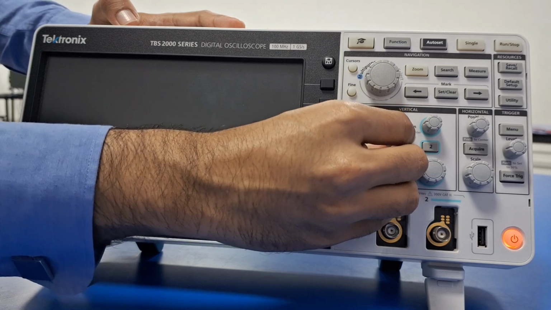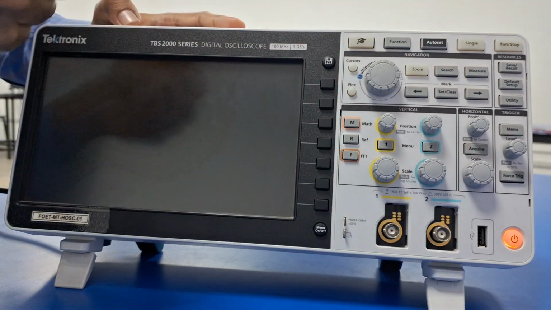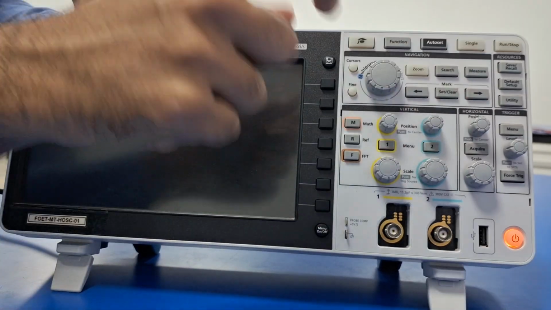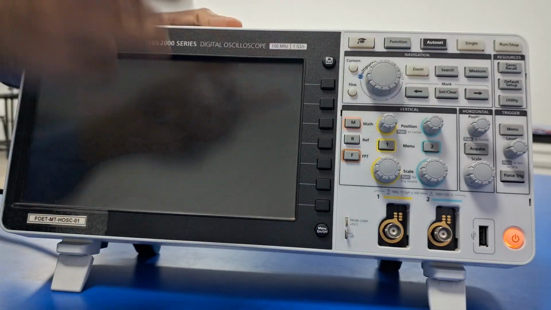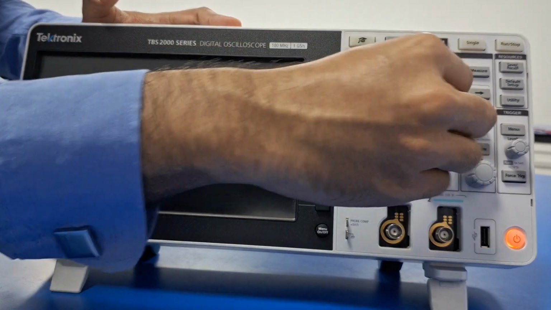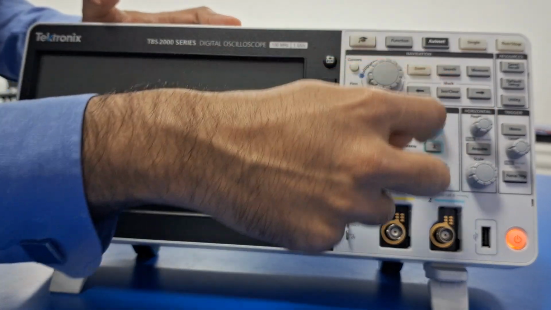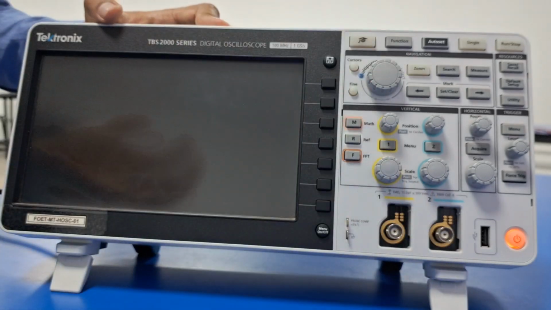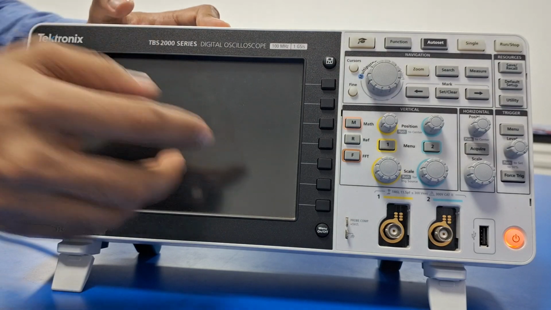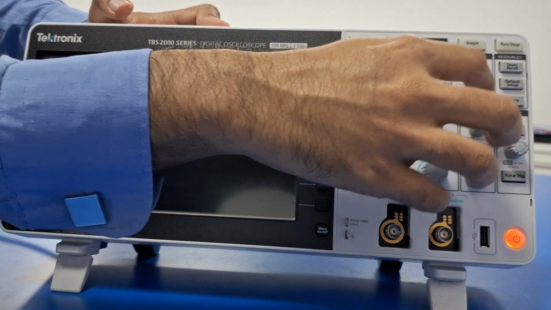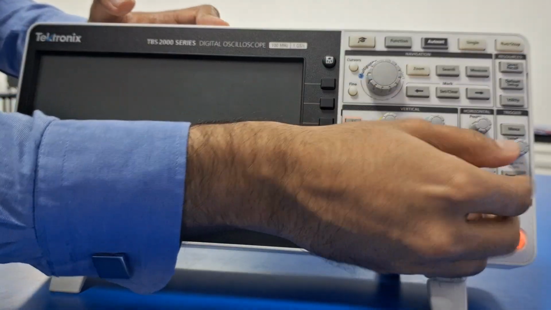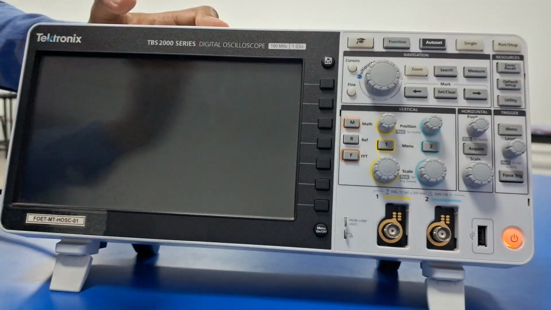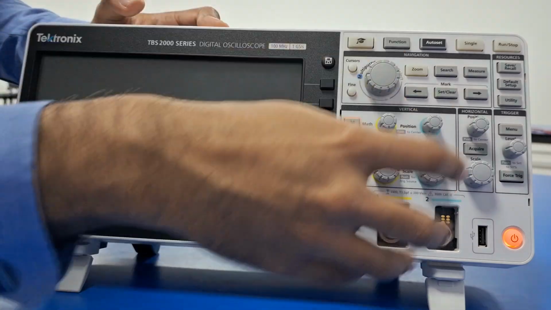The vertical system allows us to adjust the waveform vertically, in amplitude. The big knob adjusts the scaling and the small knob adjusts the position. Similarly, you have this for channel 1 and for channel 2, because this is a 2-channel oscilloscope. If you have a 4-channel oscilloscope, there will be 4 sets of knobs. Similarly, for the horizontal system, we have the big knob to control the scaling and the small knob to control the position of the horizontal waveform.